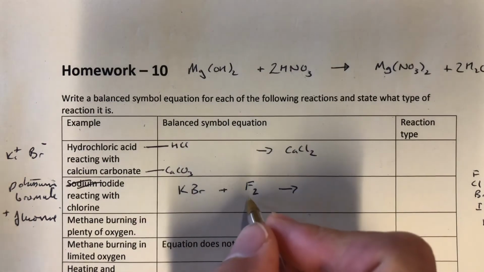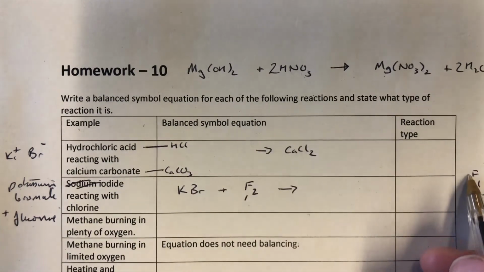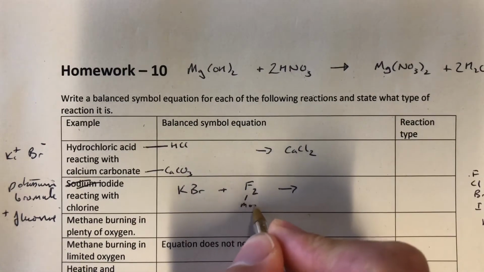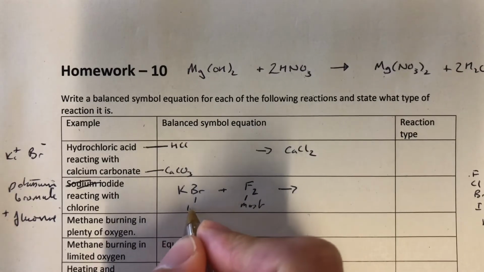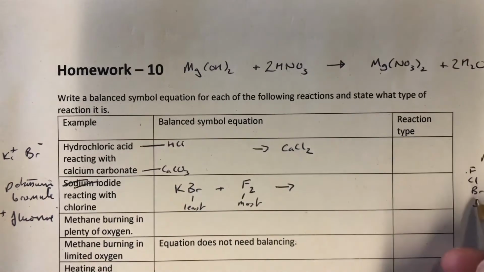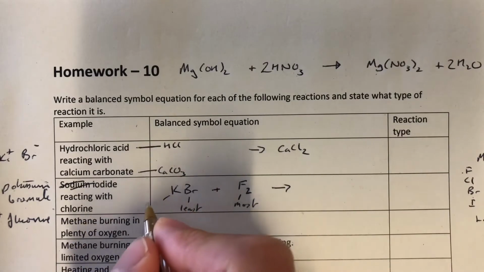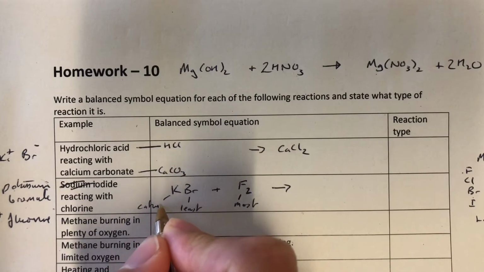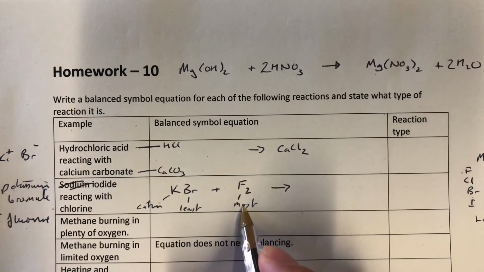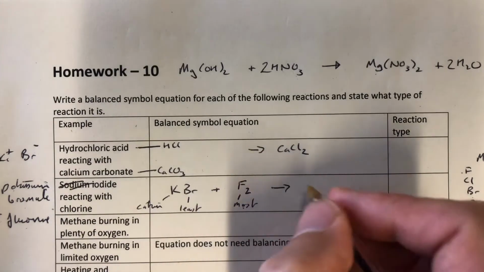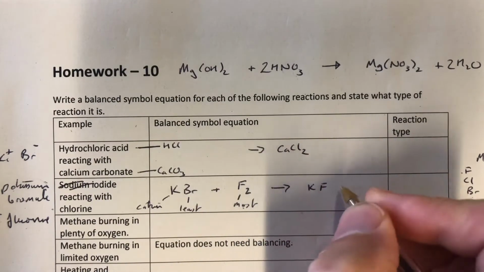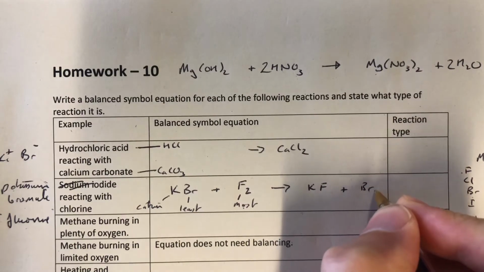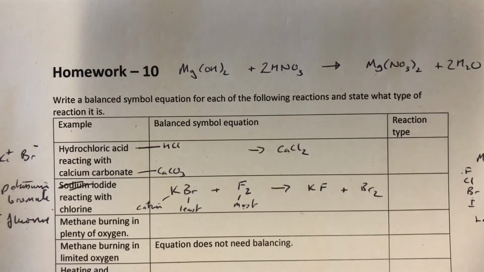Now, the most reactive halogen here is the one highest up the group, in this case fluorine. The least is the one that's further down, the bromine in this case, and the cation is the potassium, or the metal that they are fighting over. So the most reactive halogen takes the cation. So we're going to end up with potassium fluoride, and that leaves the bromine on its own. And then that equation will need balancing again.